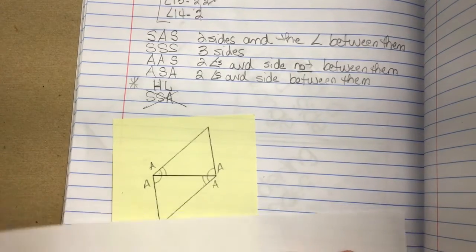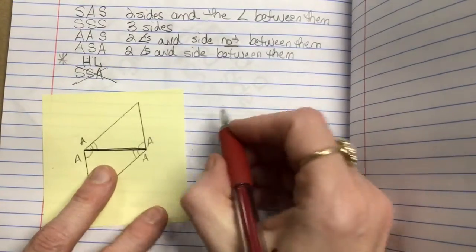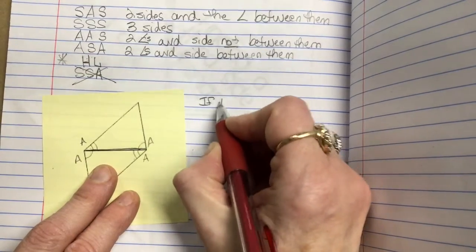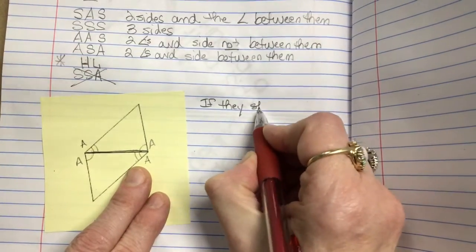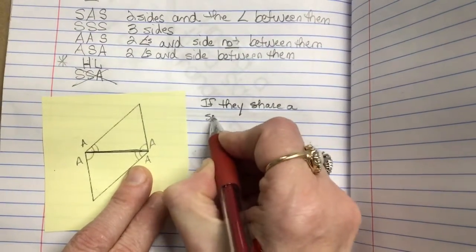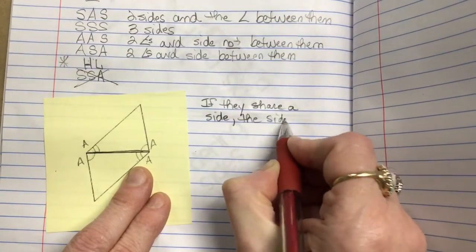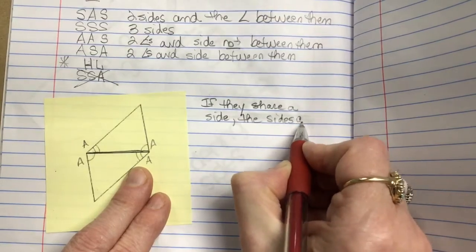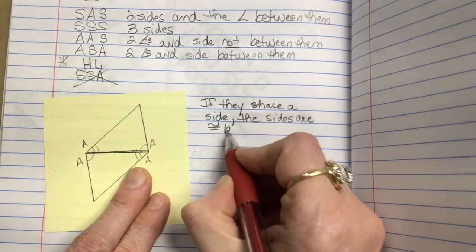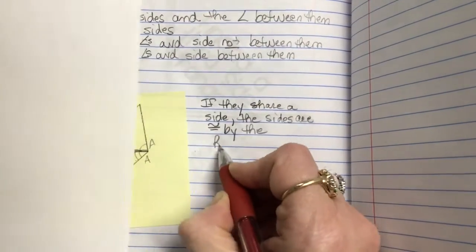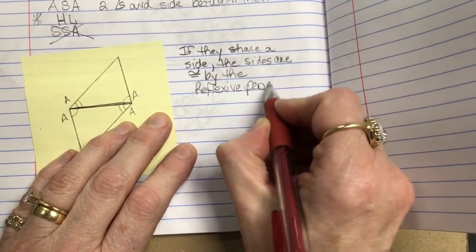But there's something that happens here. Do you notice this little segment right here? Okay. If they, and I'm calling them the triangles, the they is the triangles, if they share a side, comma, the sides are congruent, I'm just going to use the symbol, by the reflexive property of equality.